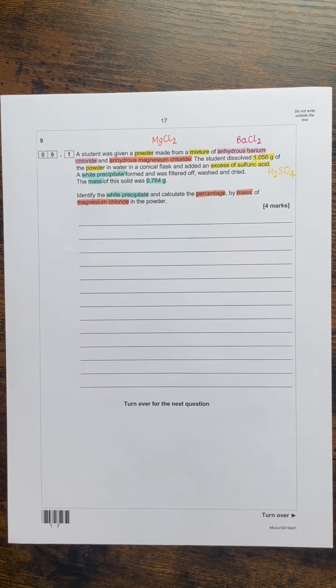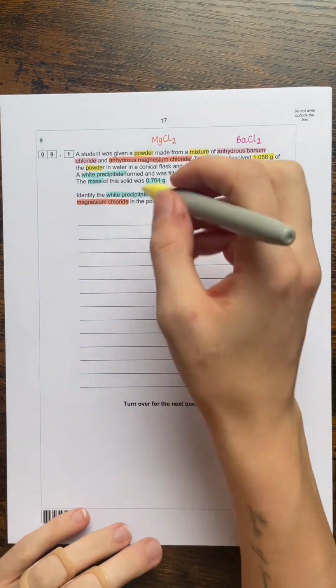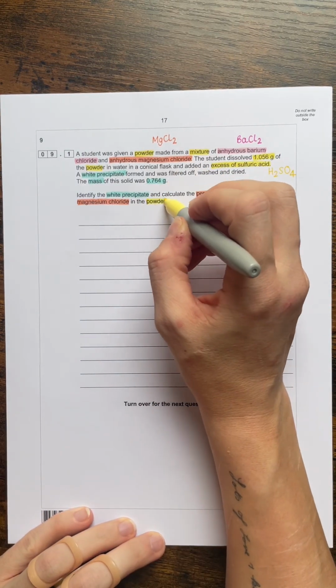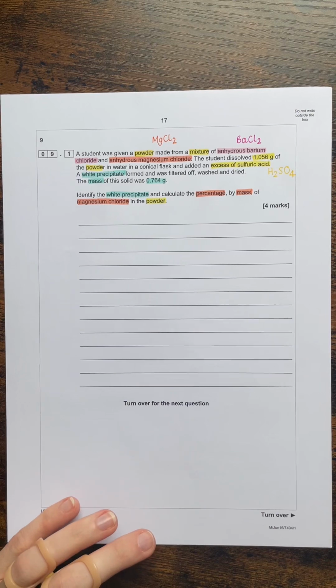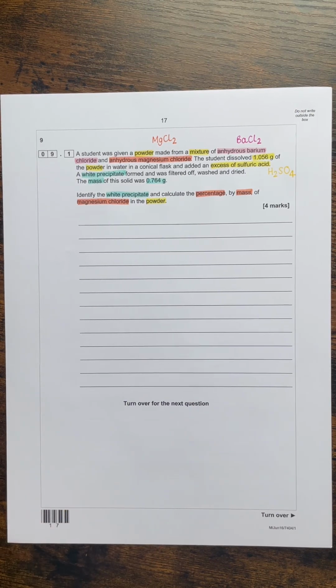So when it comes to thinking about the masses, the mass that we've been given is the mass of the white precipitate product. So we first of all got to work out what that product is, use that to work out which of the two group 2 compounds formed that white precipitate, to then be able to think about mole ratios and masses and so on. So first thing is identifying this white precipitate.